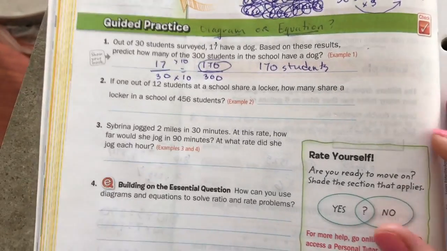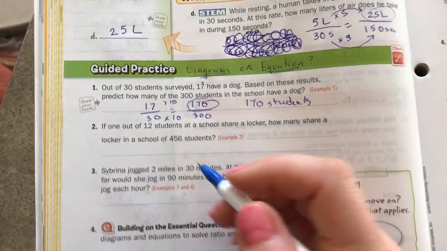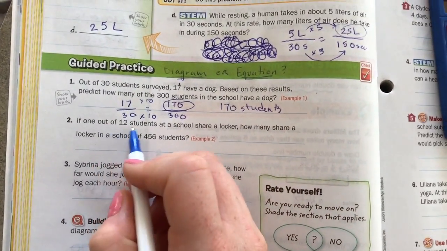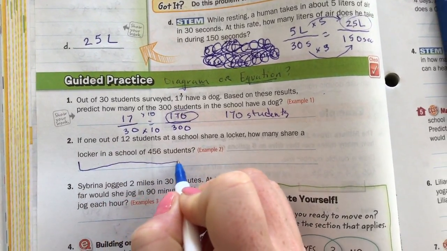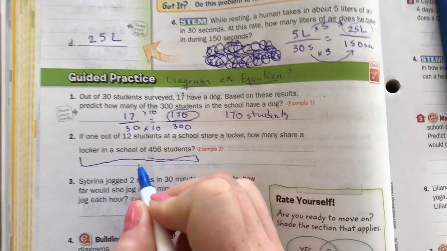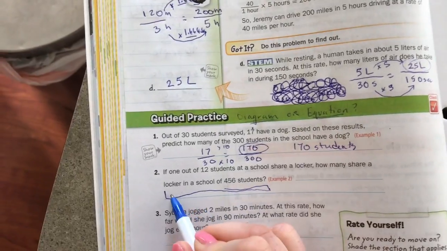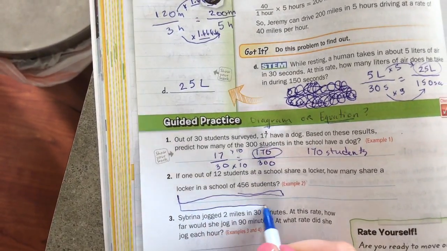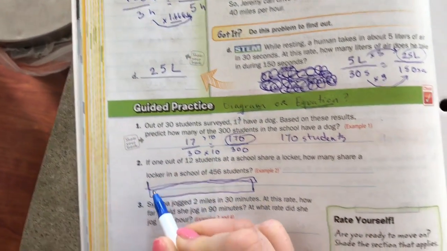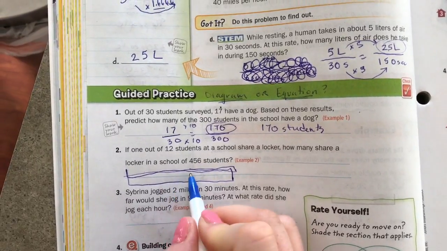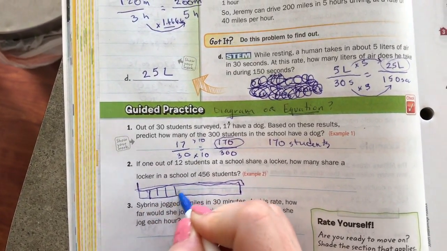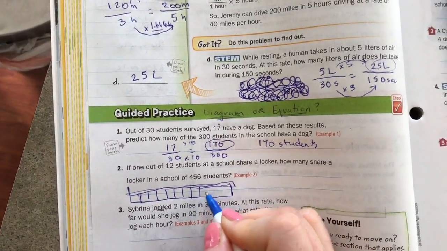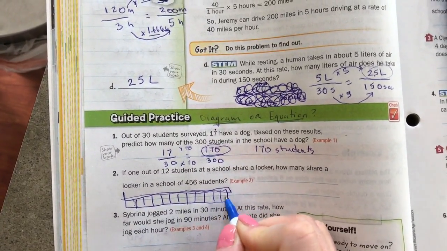Okay, so you know what? I'll go ahead and draw a diagram for this one because we have 1 out of 12 students. So I'll draw 12 boxes. Whoa, that's really scary. Okay, I'll put it down here. So if I've got my bar diagram here and I need 12 sections, 1, 2, 3, 4, 5, 6, 7, 8, 9, 10, 11, 12.